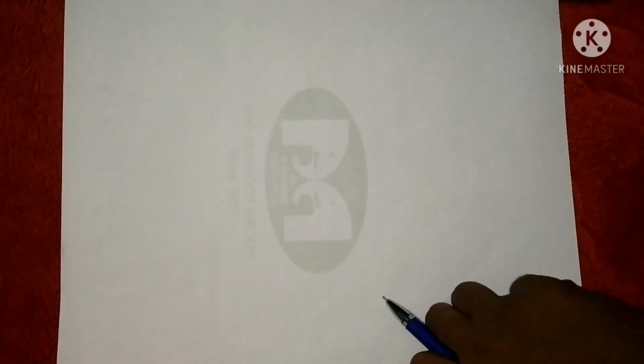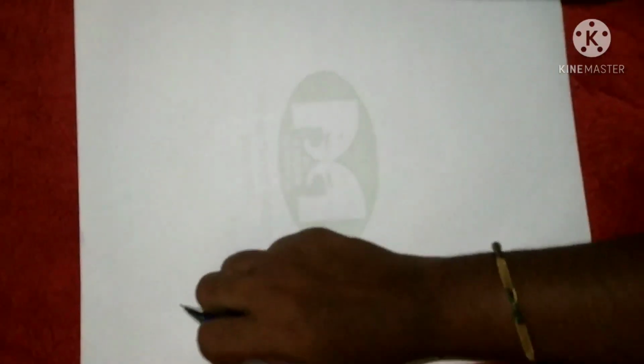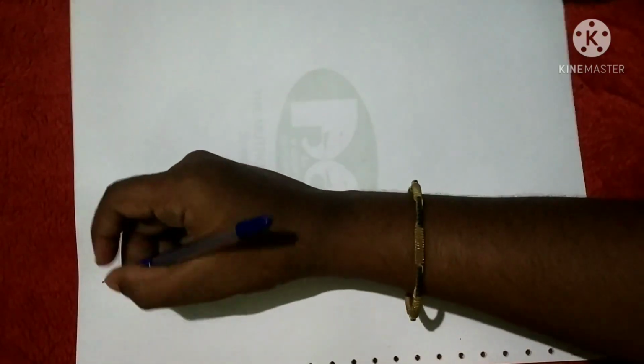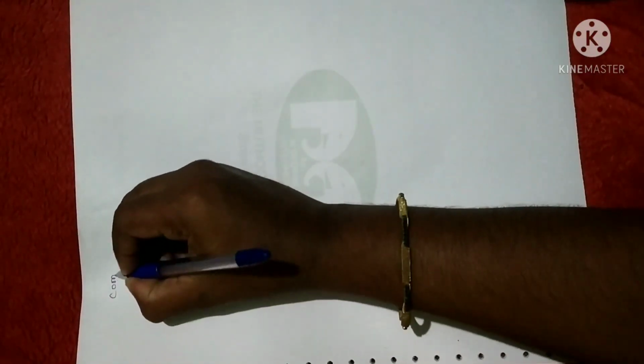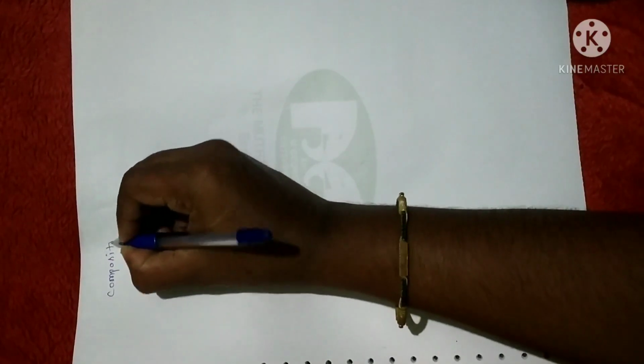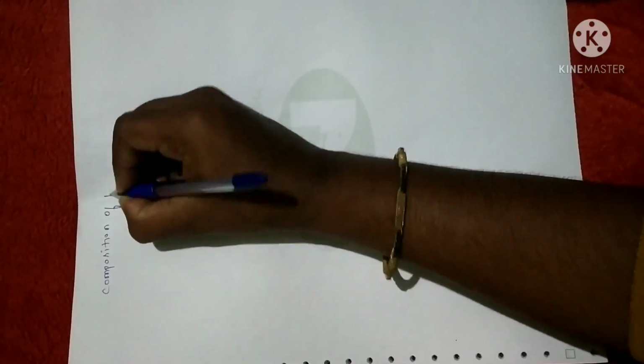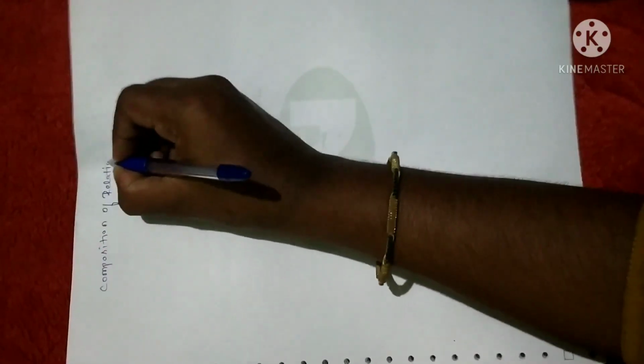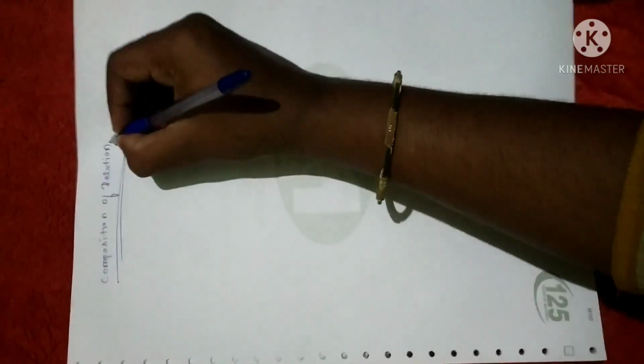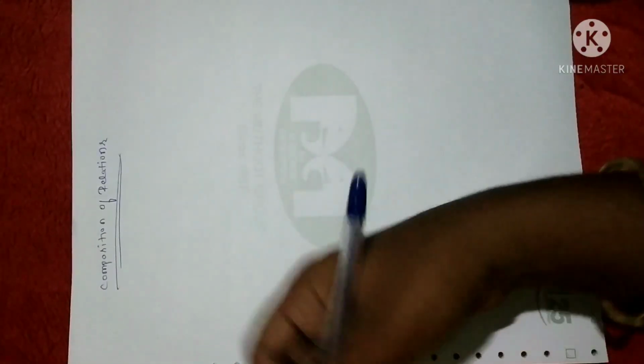Hello everyone. In the previous session, I explained the basic concepts regarding composition of relation. Now, in this module, let me continue the same concept with reference to the matrix of a relation. In the sense, composition of relation in terms of matrices. How can we decide?